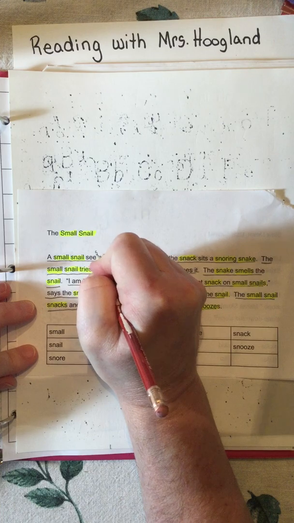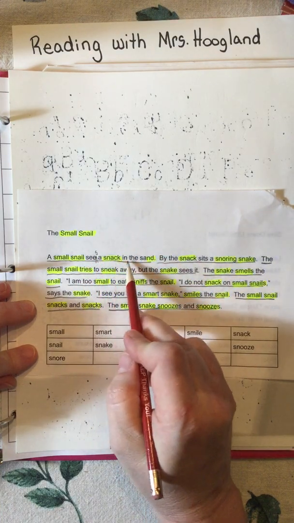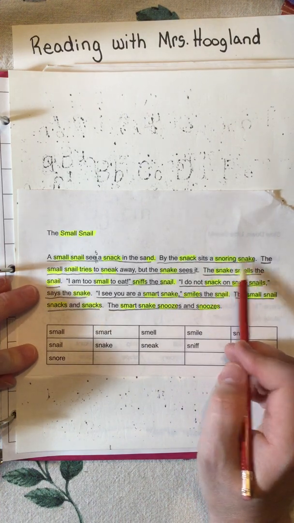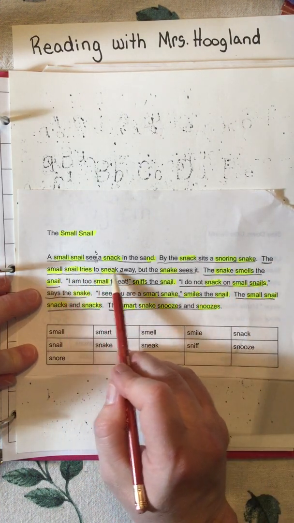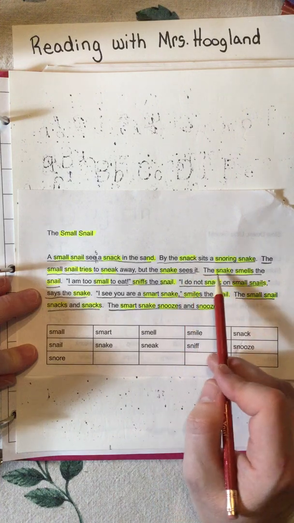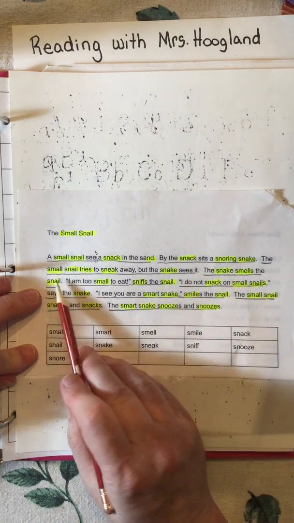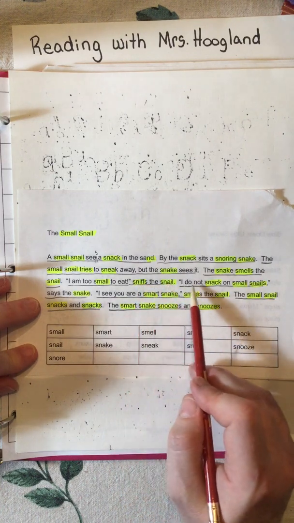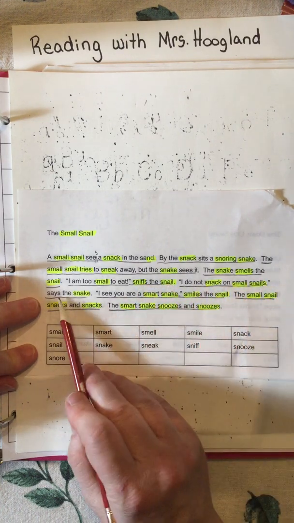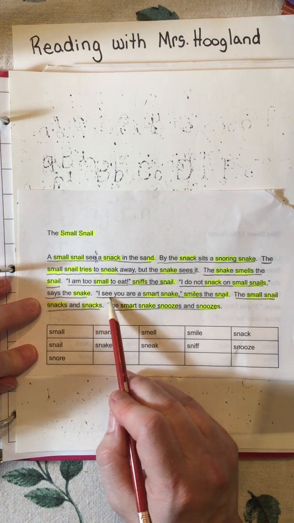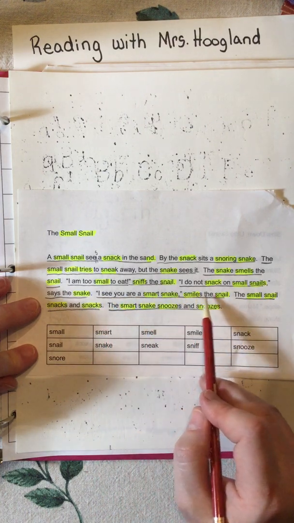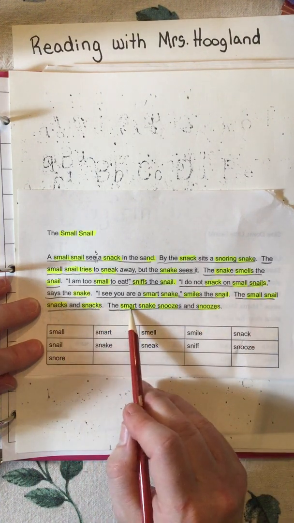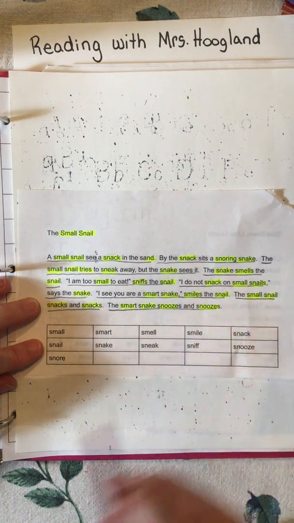A small snail sees, I missed that, friends, sees a snack in the sand. By the snack sits a snoring snake. The small snail tries to sneak away, but the snake sees it. The snake smells the snail. I am too small to eat, sniffs the snail. I do not snack on small snails, says the snake. I see you are a smart snake, smiles the snail. The small snail snacks and snacks. The smart snake snoozes and snoozes.